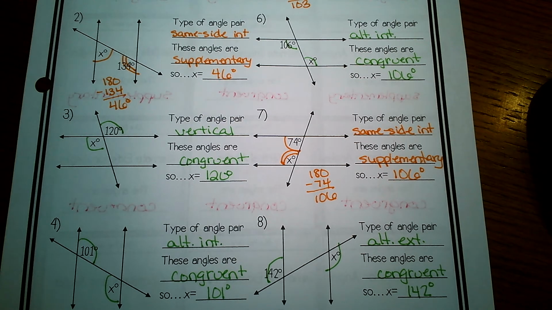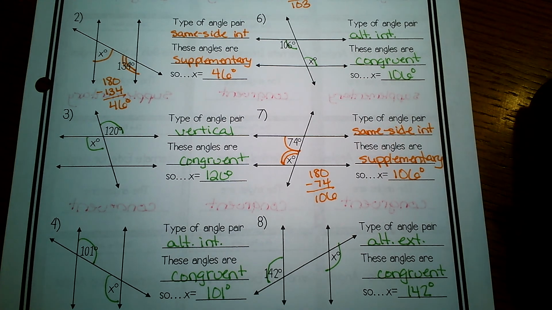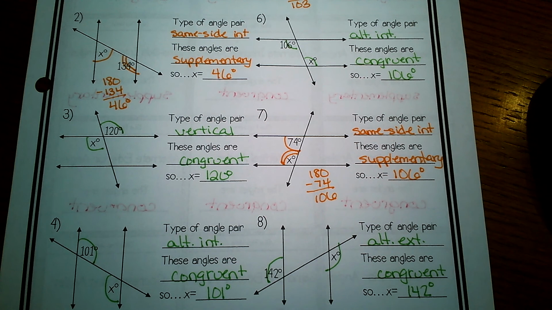Thank you for watching. You guys, you know what's coming next. These simple numbers and x's are going to be filled with algebra. So make sure that you feel confident about your vocab and about the relationships formed by these angle pairs.